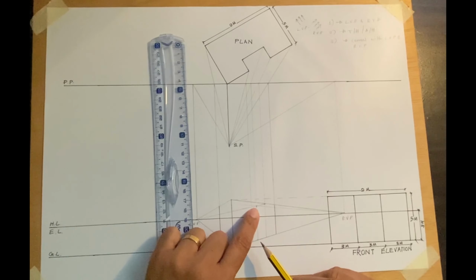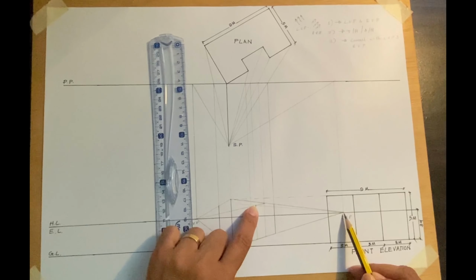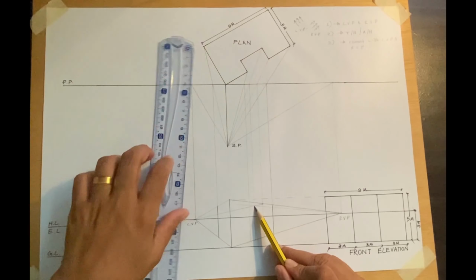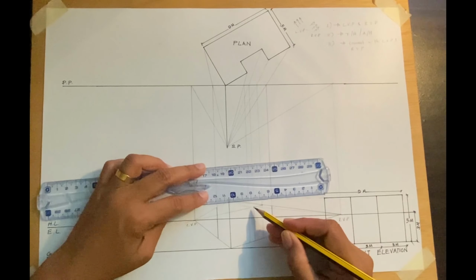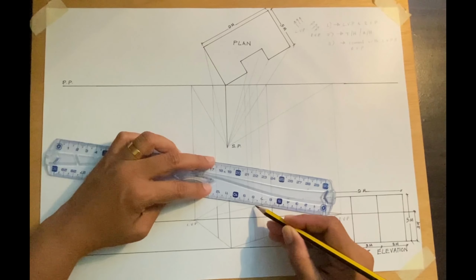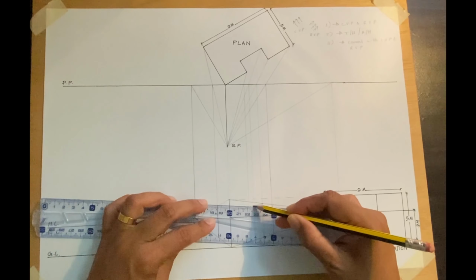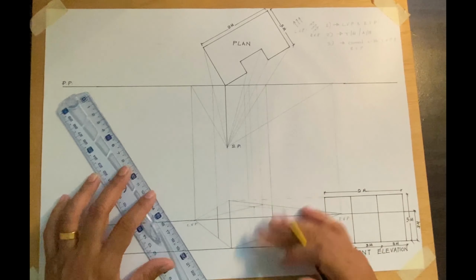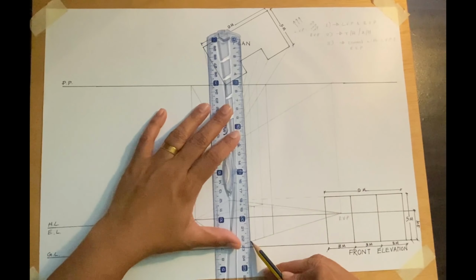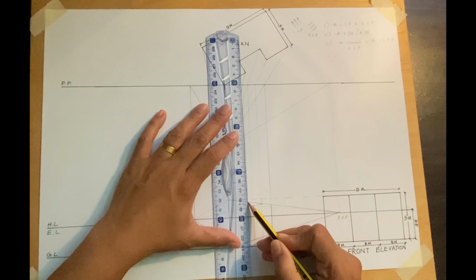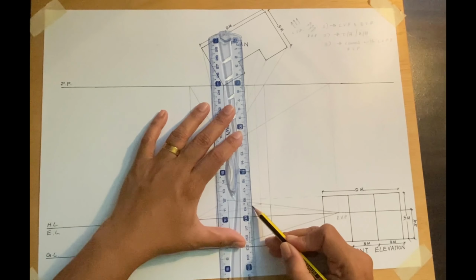You saw that I drew a line through this point. So here is the edge. We are done with the 2-point perspective for this simple block.